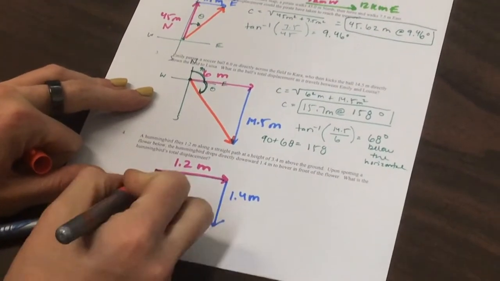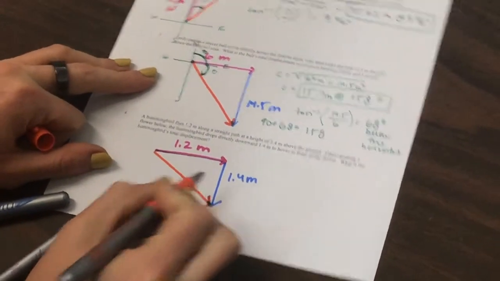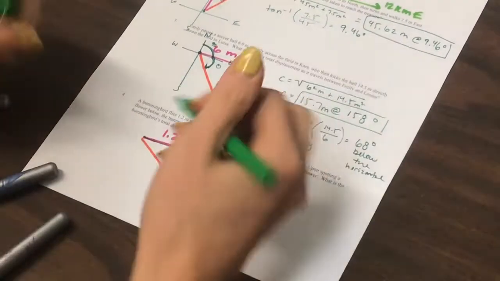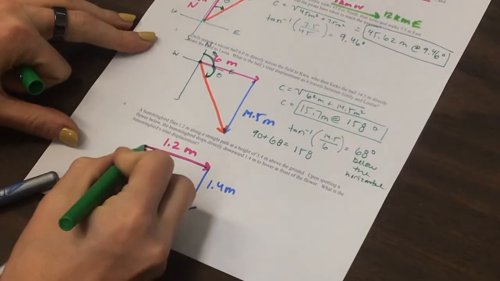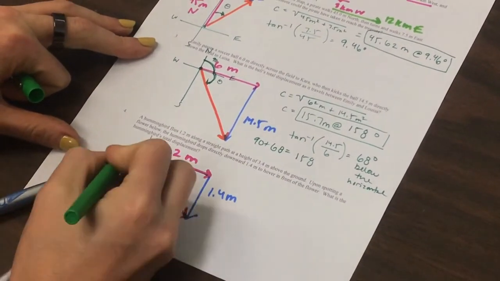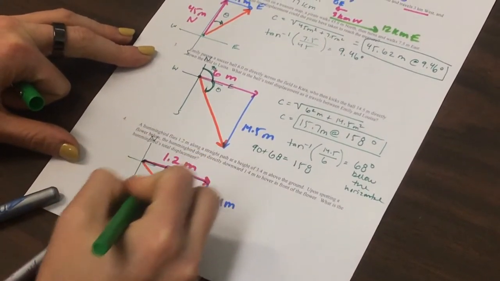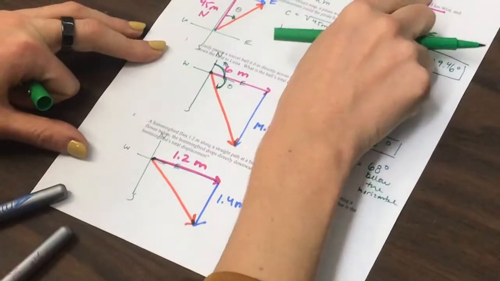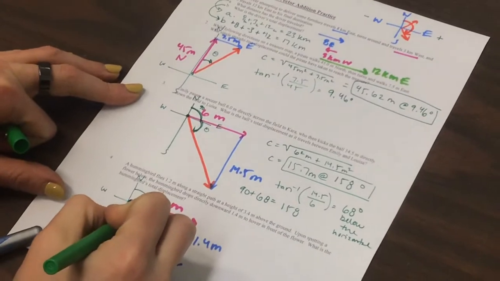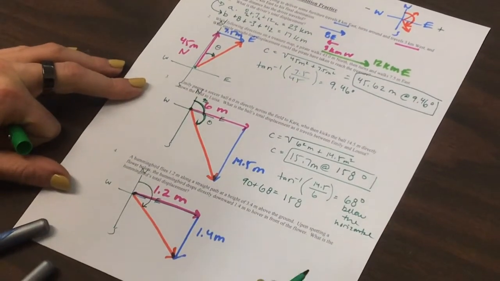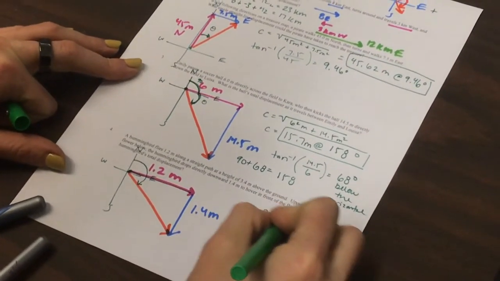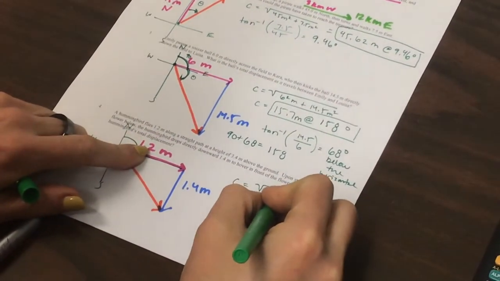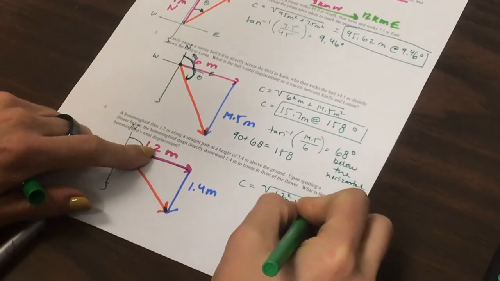So from point A to point B, what is this? Before I begin, this is where he starts. That's the origin. North, east, south, west. And again, this is going to be somewhere in this quadrant right there. So we have to think about the whole thing. So C equals the square root of A squared, 1.2 squared meters, plus B squared, 1.4 meters squared.